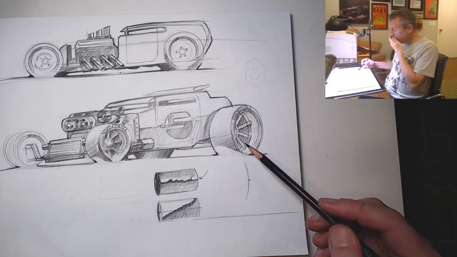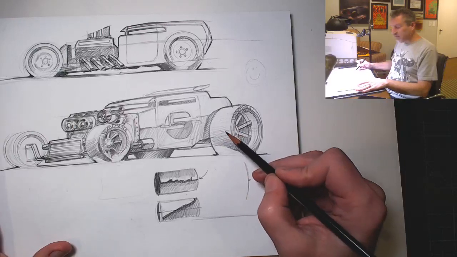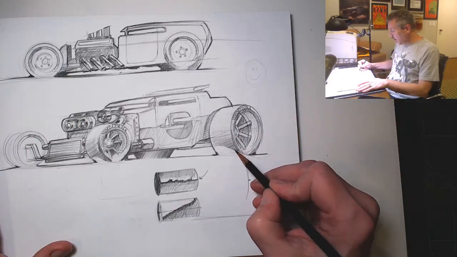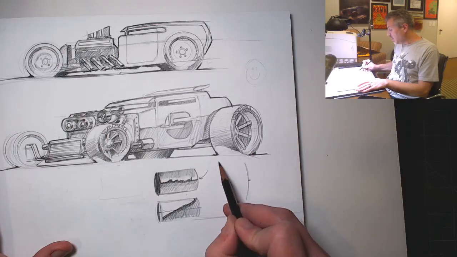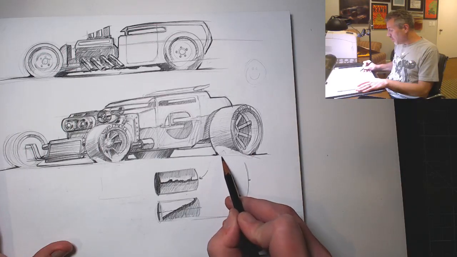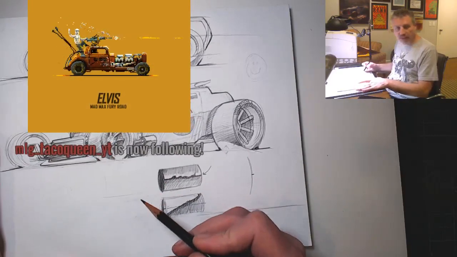I mean, with a tire, you're not going to get a hard reflection on it or anything like that. Basically, how I rendered that was this piece here would be like light reflecting up from the ground. So, you know, that happens in real life.